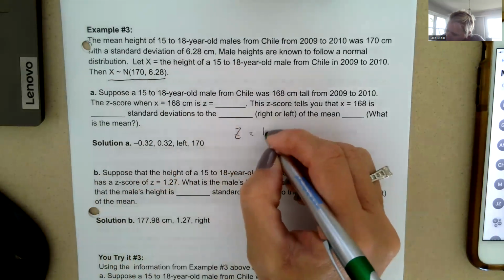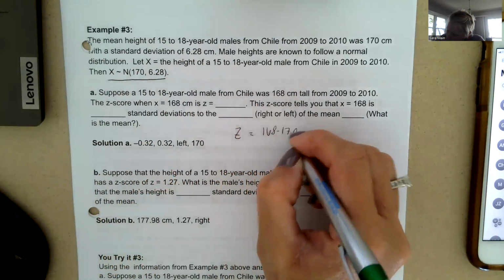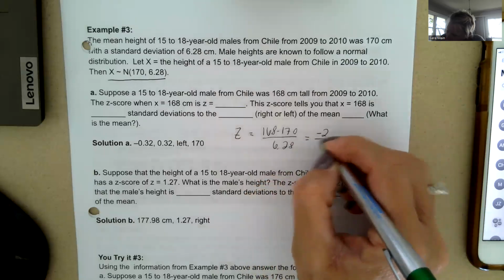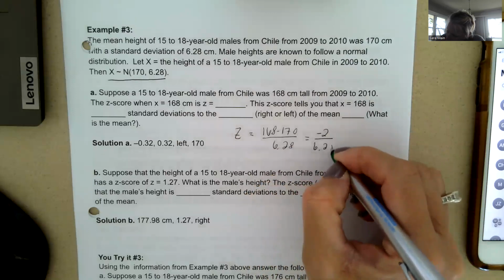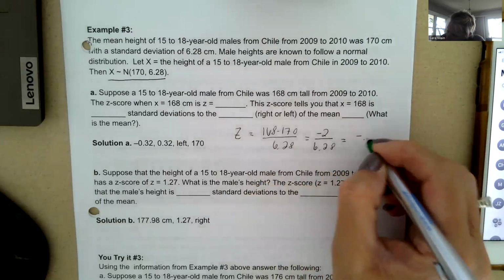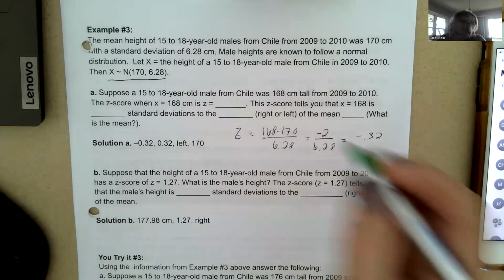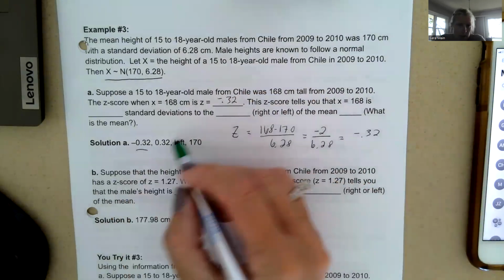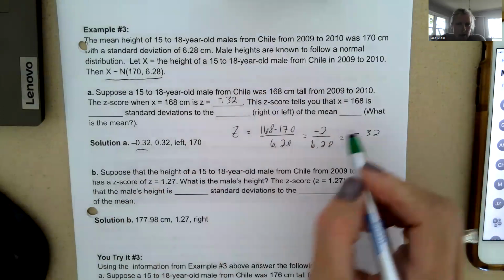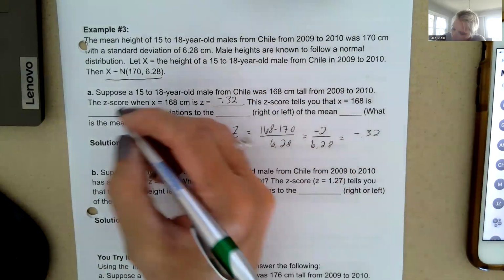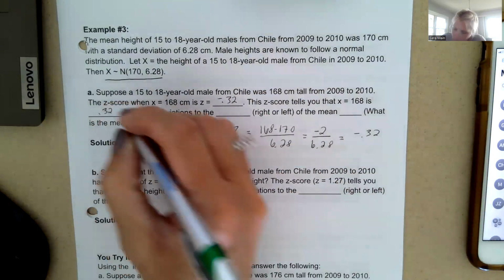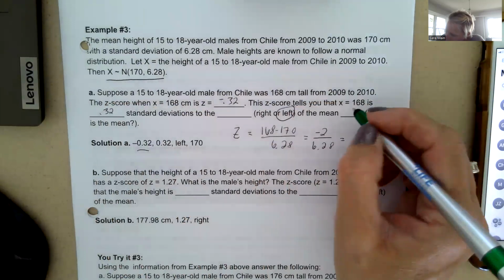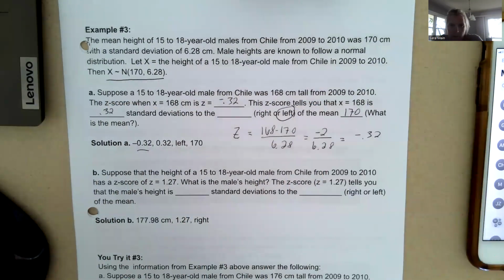Suppose we have a male, and we want the Z-score when X is 168. We would calculate it like this: 168 minus 170 over 6.28. That would be negative 2 over 6.28, which comes out to be negative 0.32. Here is the Z-score, and that tells us that this male is 0.32 standard deviations to the left of the mean, which is 170.